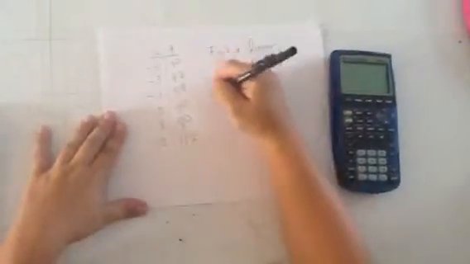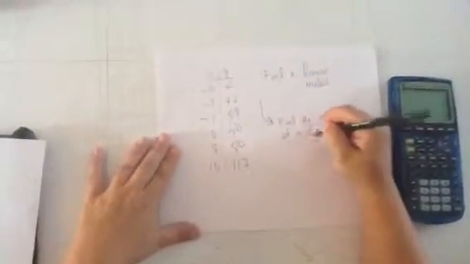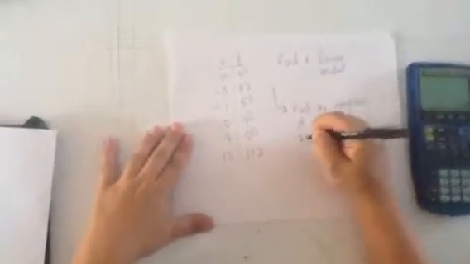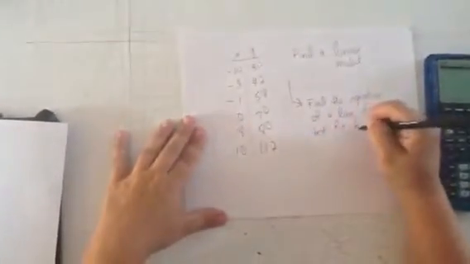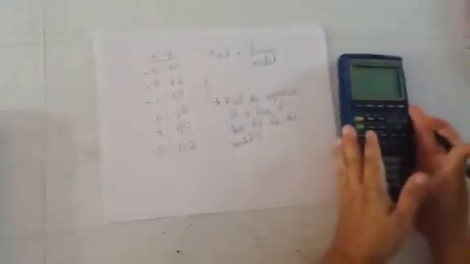And when I'm looking for a linear model, I also want to find the equation of a line of best fit for the model that we are making. So I'm going to use the TI-83 to do this. We're looking for a linear model. We want the calculator to make a scatter plot, and then draw a line of best fit and also give us the linear equation for the line of best fit.